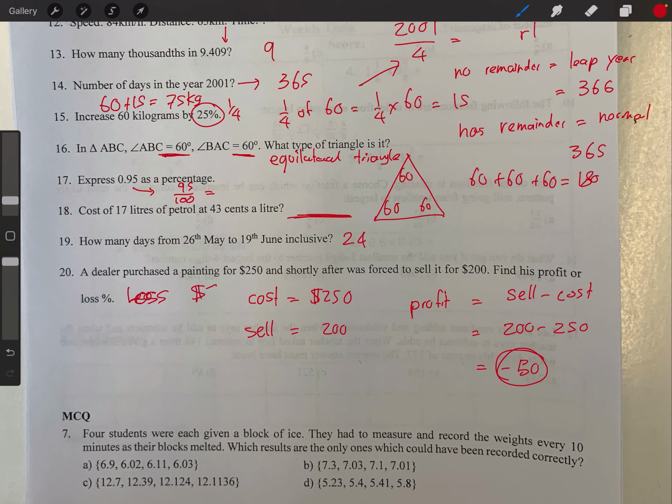We made a loss. So that means you lose $50. But they want it in terms of percentage. So $50, we compare it to how much it cost, which is the 250. So we compare $50 over 250, and that means it's 1 over 5, which is 20%. 20% we lost.